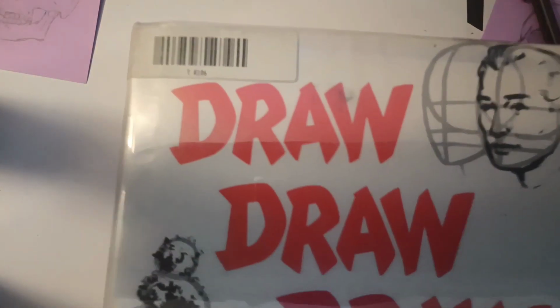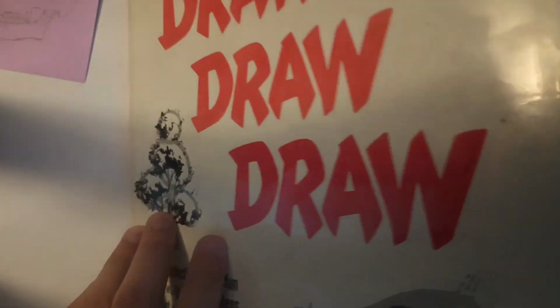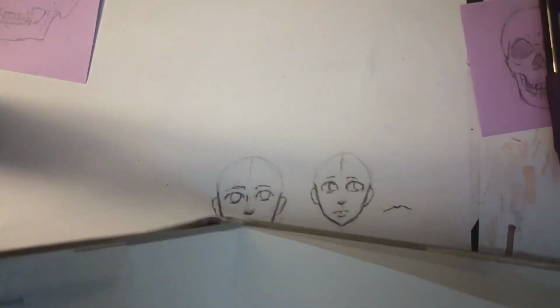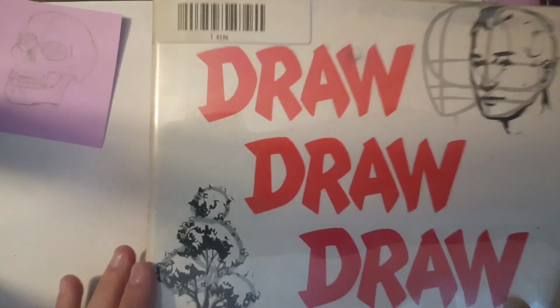So just going to the library and getting a book is pretty good. This book is Draw Draw Draw by Lee J. Amos, the same person that I got the book from for the Draw 50 Animals book that I covered.